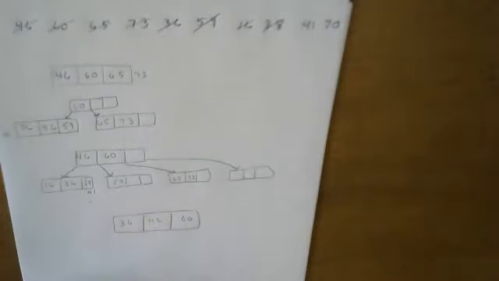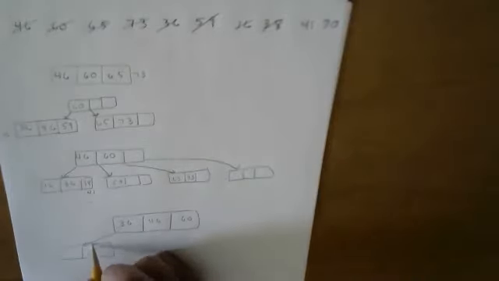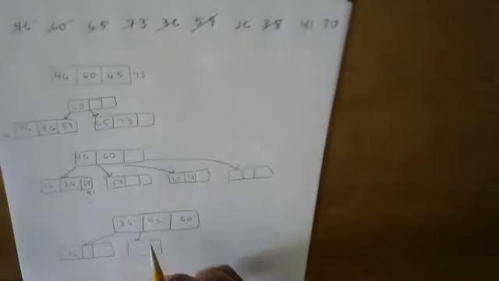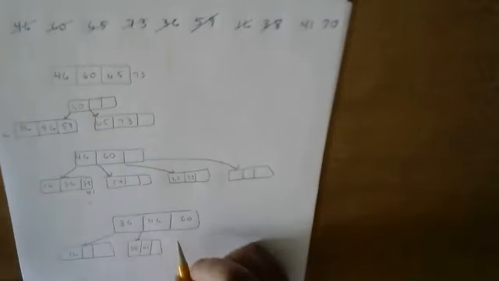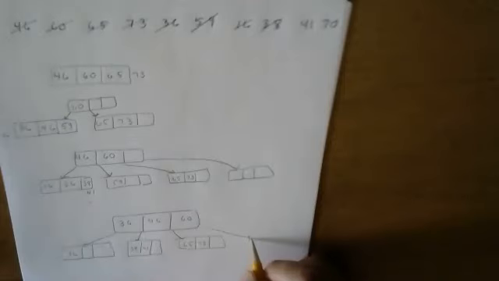If I tried to add a number into that root, I would have to then start the whole split down. Let's see, 36 went up. To the left of 36 is the 16. To the right of 36 is the 38 and the 41. Between 46 and 60 was the 65 and the 73. And still have lots of room out here on the ends.